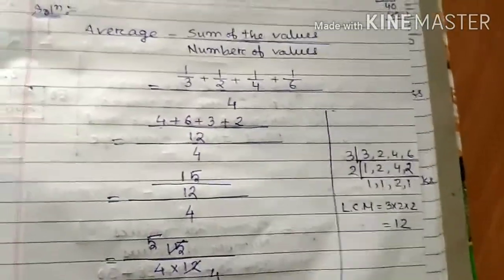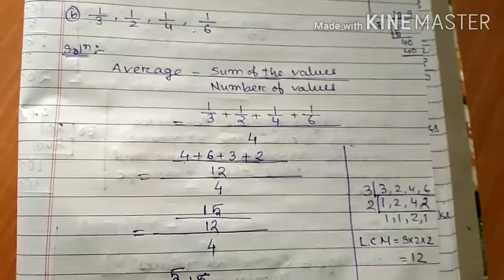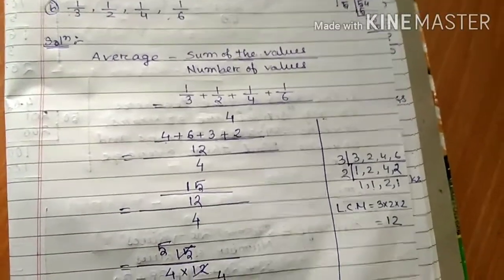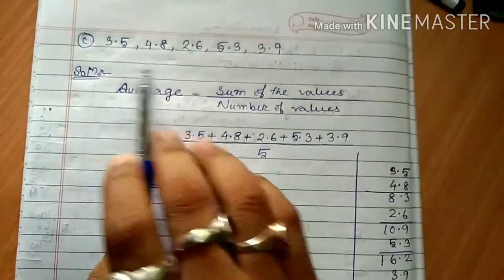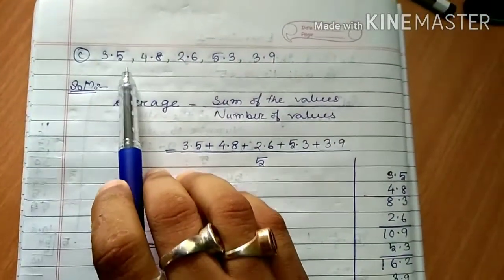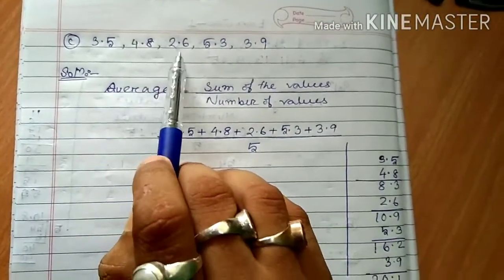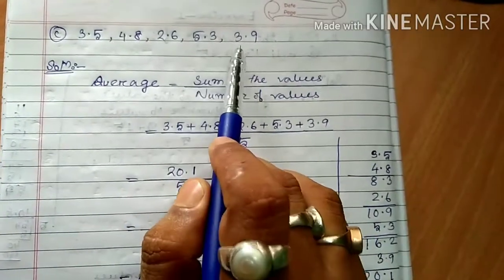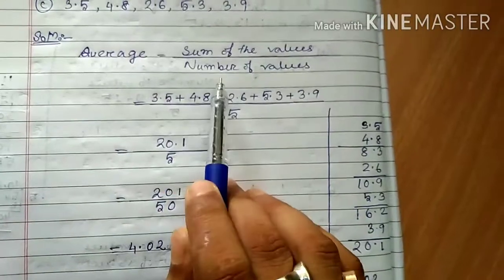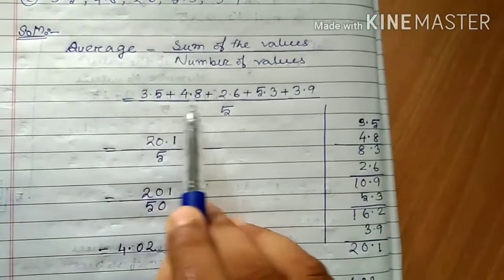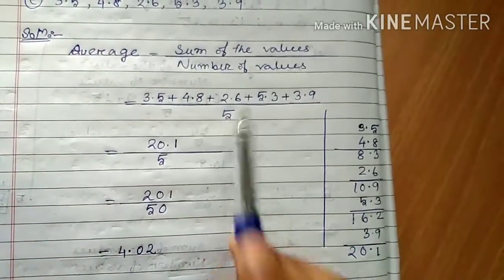For addition of fractions, this is also one chapter we will discuss later. Okay, so this is the first question. You see 3.5, 4.8, 2.6, 5.3, 3.9, these are decimals. Average is the sum of the values divided by the number of the values. So you have to add all the numbers and divide by 5.